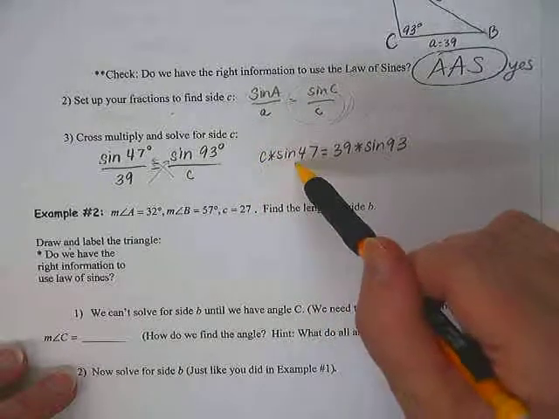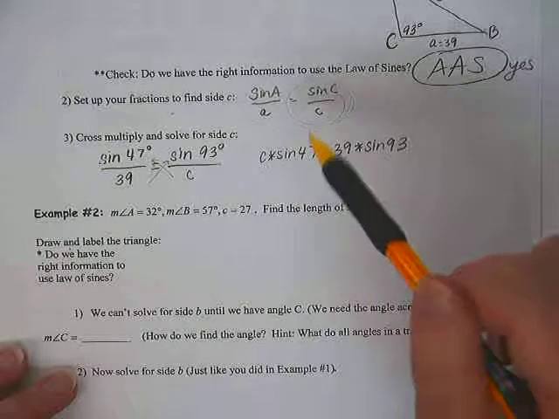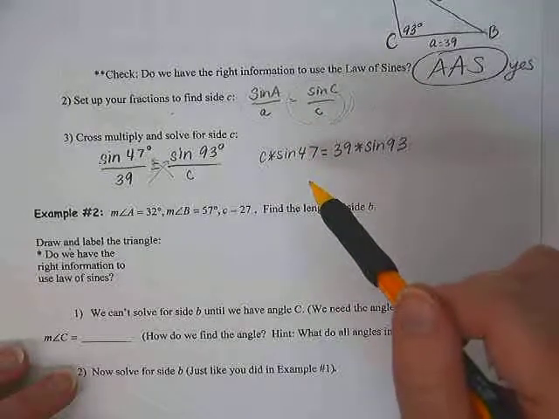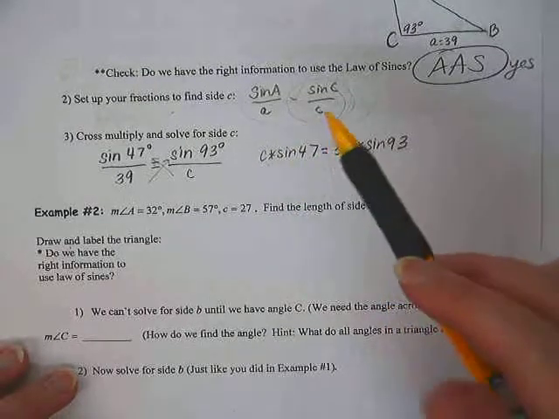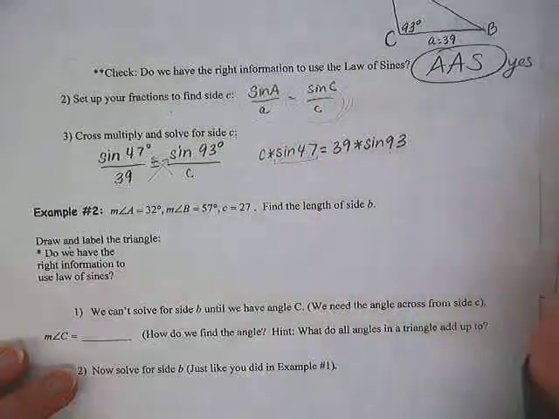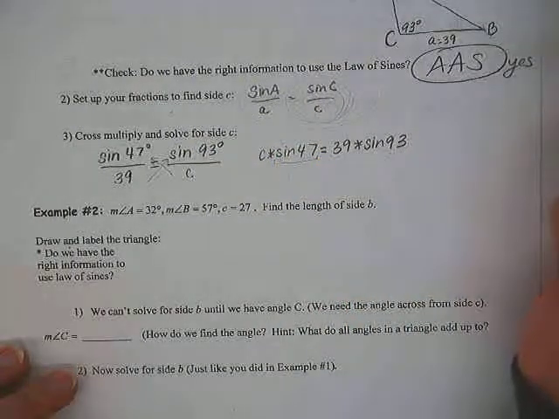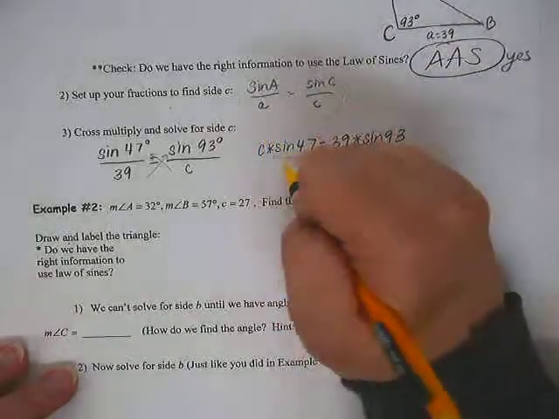Right now this says we cross multiplied, so we have c times the sine of 47 and we have 39 times the sine of 93. We need to get c by itself. Right now it's multiplying with something, so we need to get rid of the multiplying by dividing so that we can get c by itself. Joe and Angel, I think both of you probably know what to tell me here. Which one wants to tell me? Angel, go ahead.